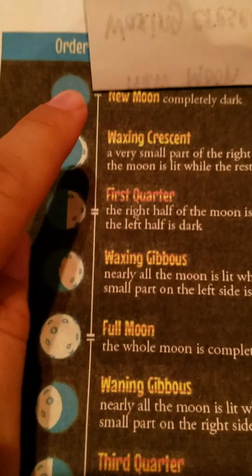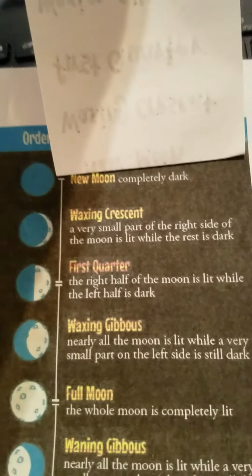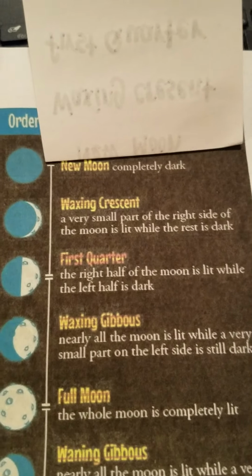And the definition of the new moon: completely dark. So they're going to say, oh yes, I got it right. Waxing.